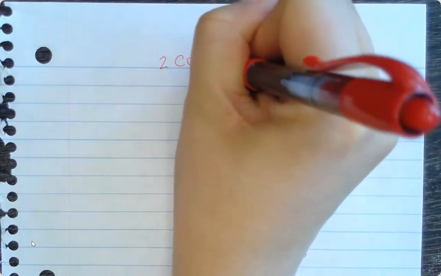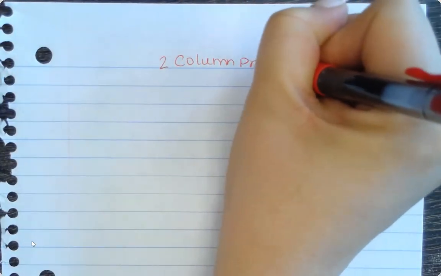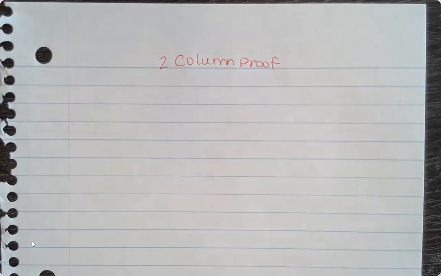And take notes on how to do a proof or a 2-column proof. You can name it either one. I do not care. Whatever makes the most sense for you.